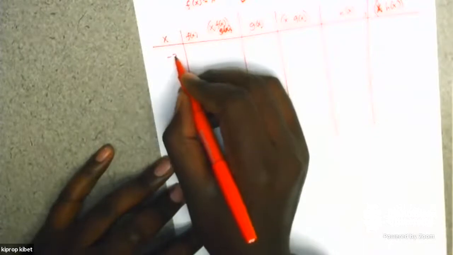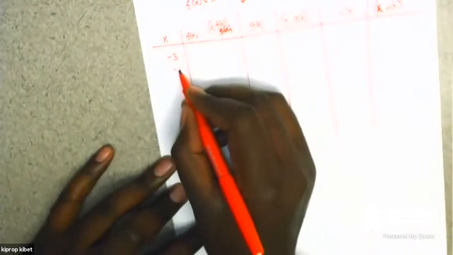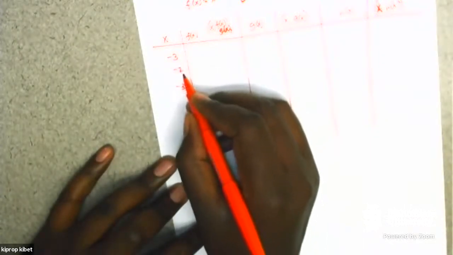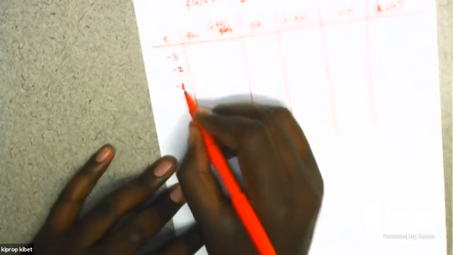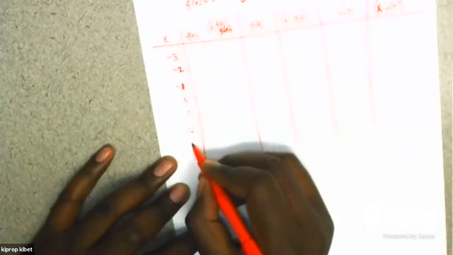If we use the same values, -3, -2, -1, 0, 1, 2, and 3.